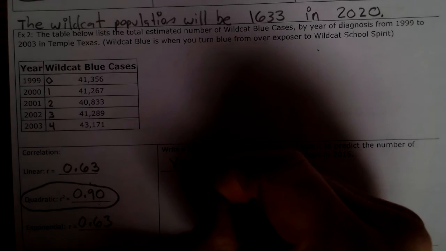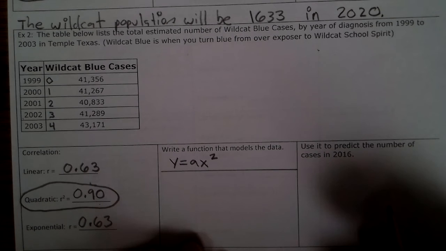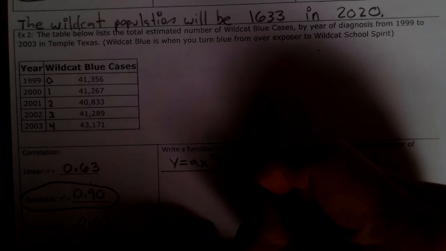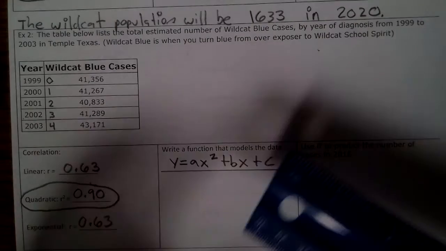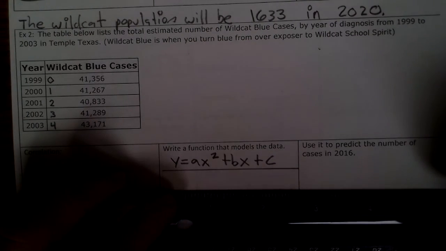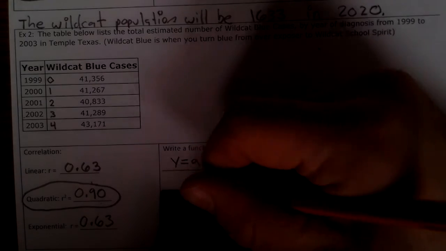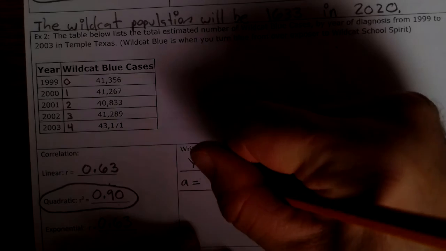So a, b, c. Now let's go back to our calculator. Okay, so we're going to go to current. We're going to go back to quadratic. So here we have our a value is 345.14.